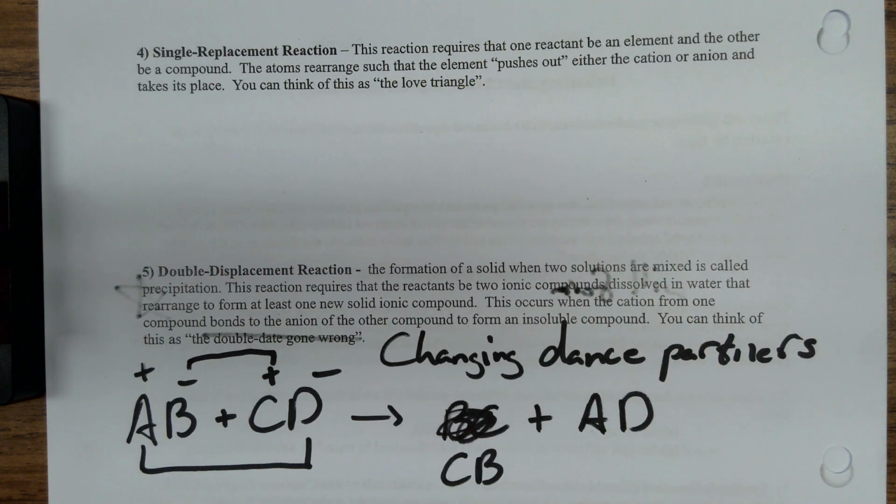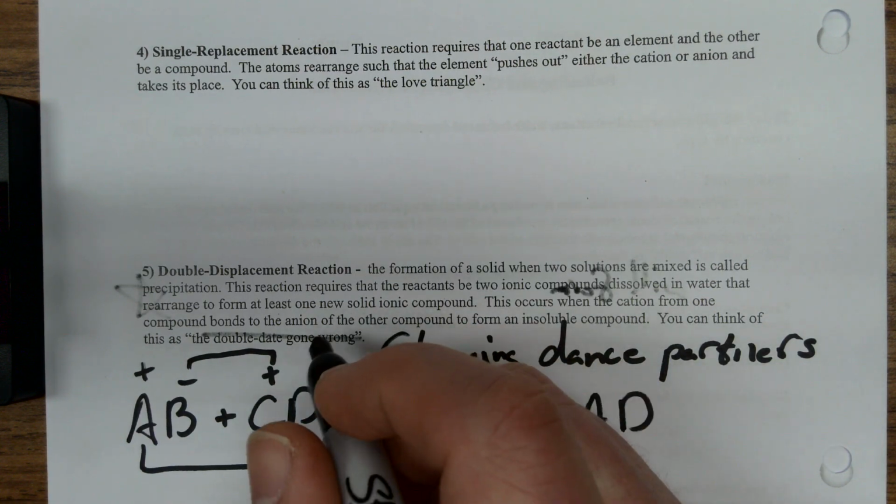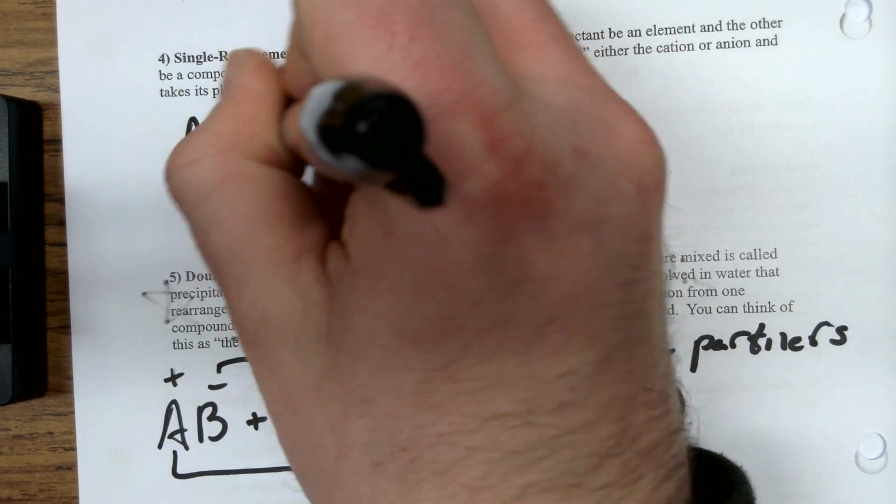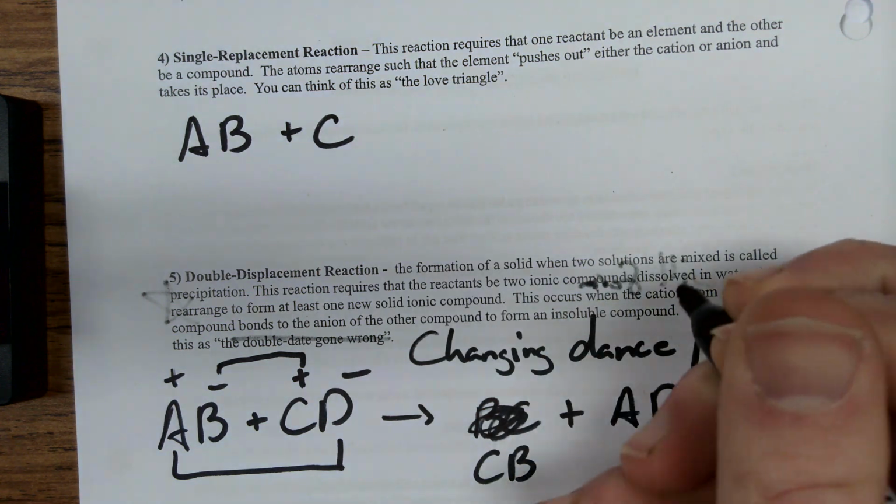Now, your paper says to think of it as a love triangle. I don't have another good imaginary way to look at it. But there's always going to be some kind of compound, so there's going to be compound AB, and then we have C.